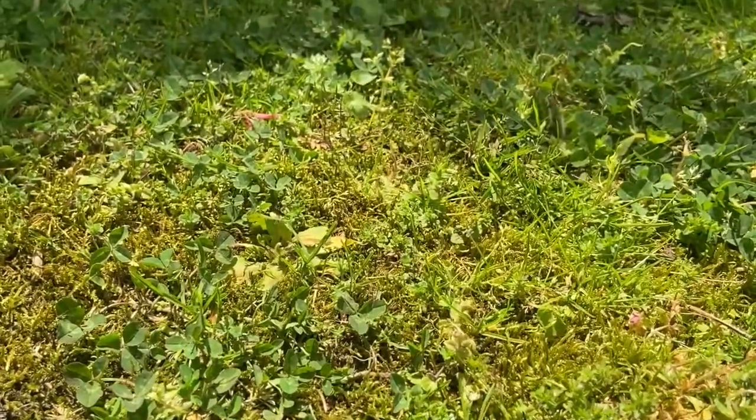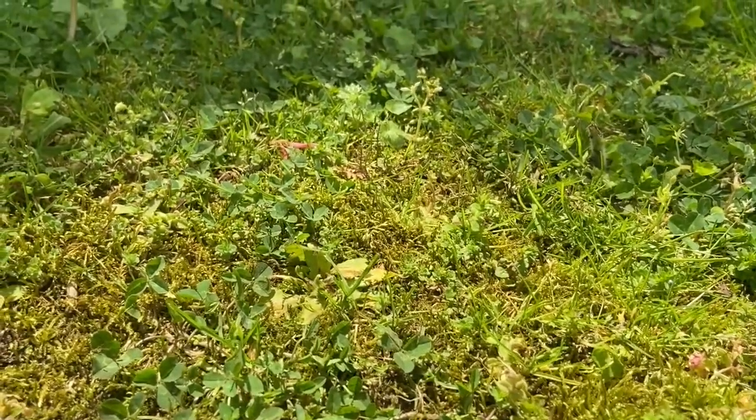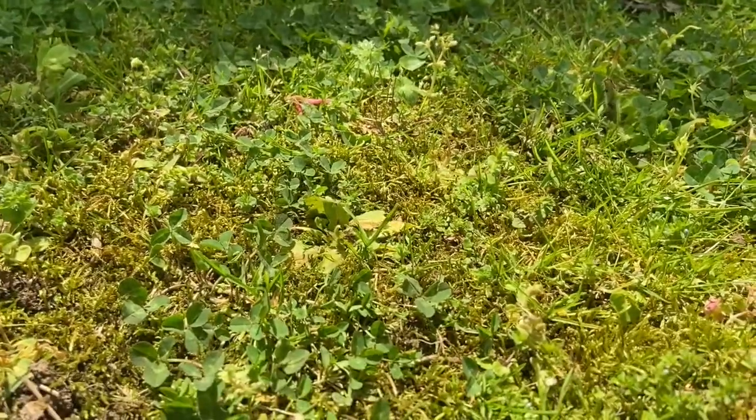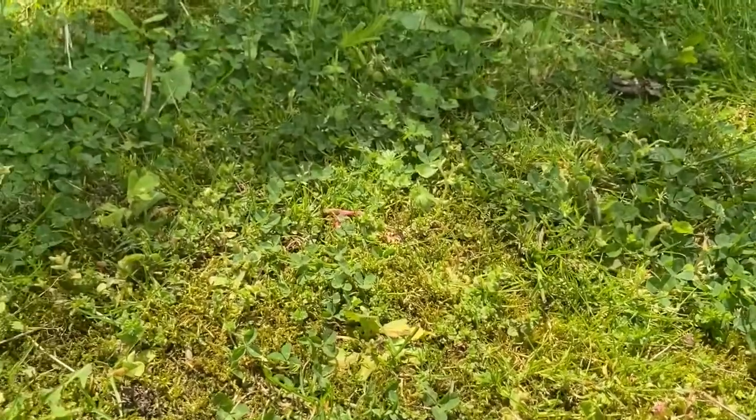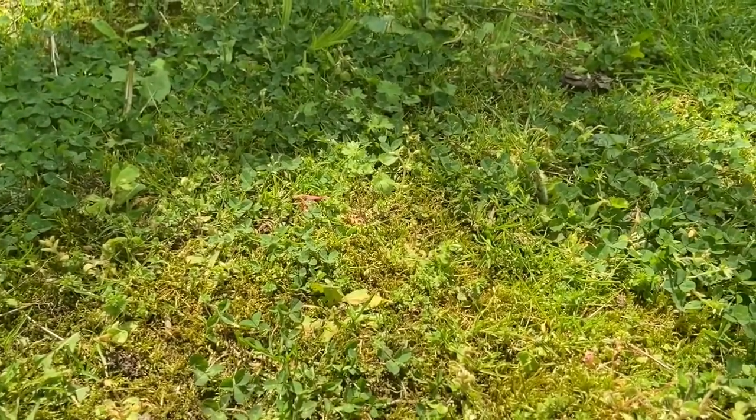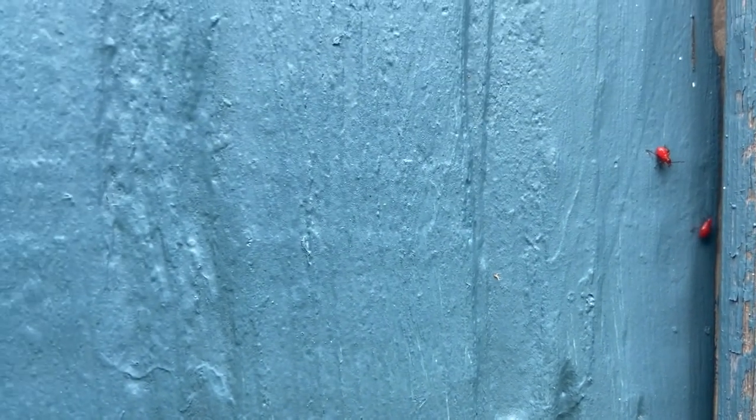These are things that we don't usually think about when we think of an ecosystem. We usually think of these big animals and big plants, but even tiny things like moss are part of the ecosystem. Let's go see if we can find some living animals in my ecosystem. Something kind of interesting, look at these little guys. These little red bugs that I found on my blue shed over here. Super tiny. I would never have noticed them if I weren't looking for living things today. Have to look that up and figure out what these little guys are.